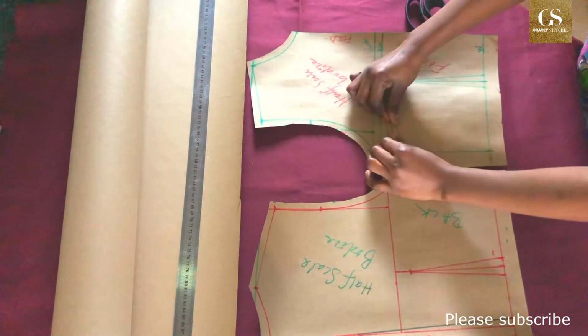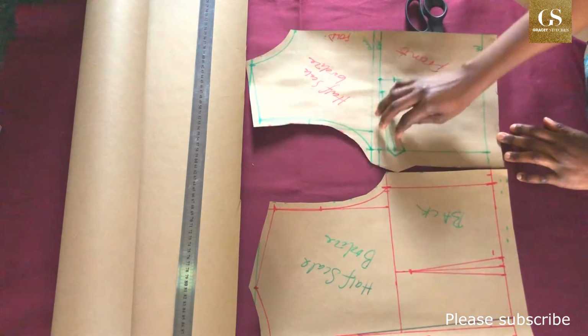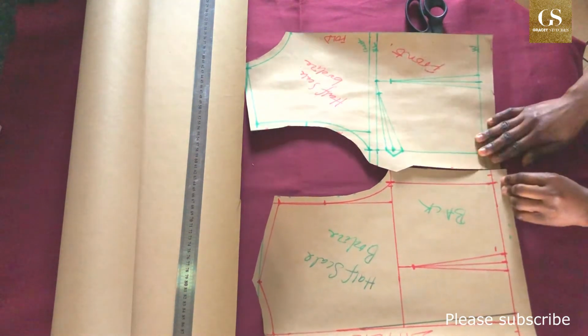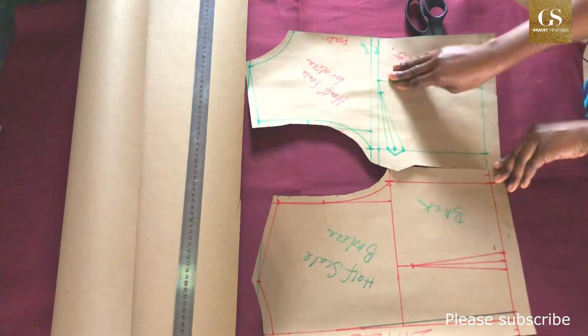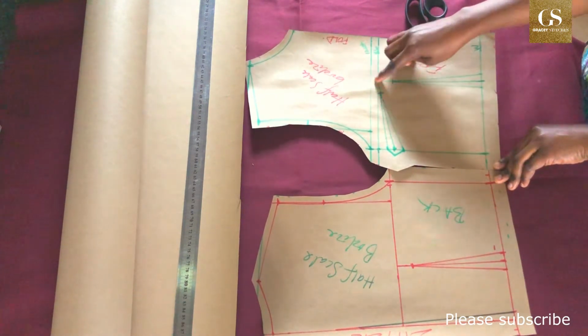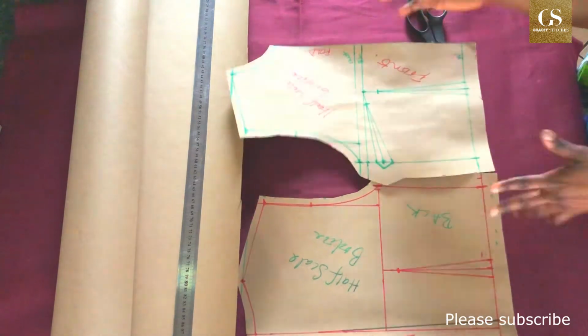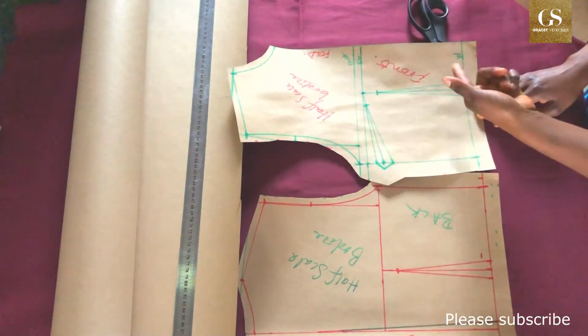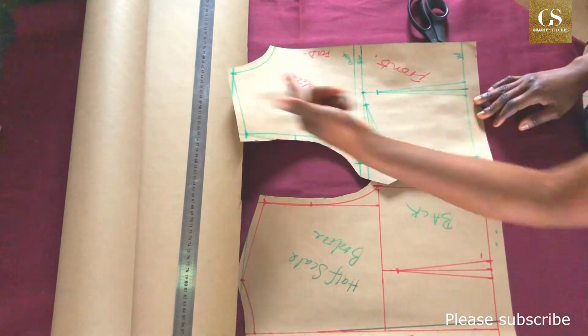Okay, so today I'll be showing you how I drafted this half scale bodice pattern. Because we'll be making use of this pattern in the coming weeks, right? So I wouldn't like to refer to a basic bodice pattern when I've not shown you how I draft mine.